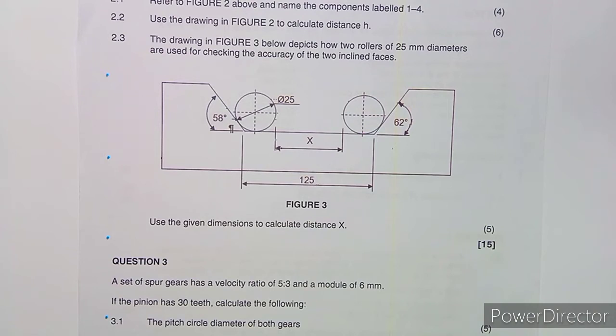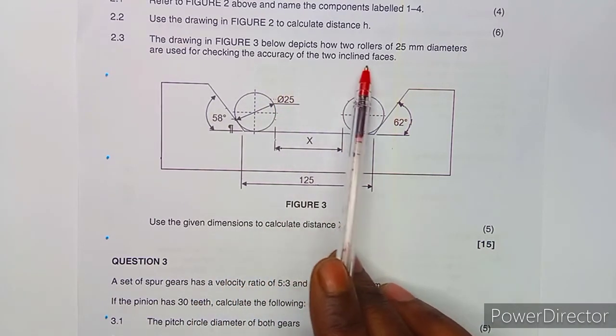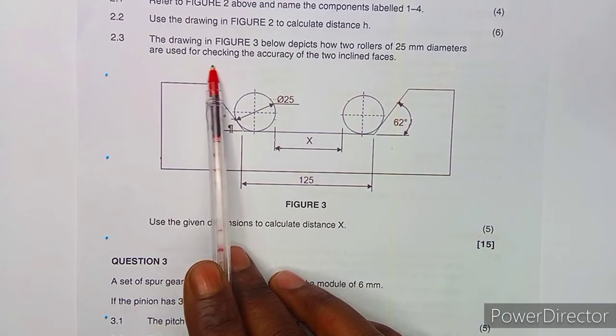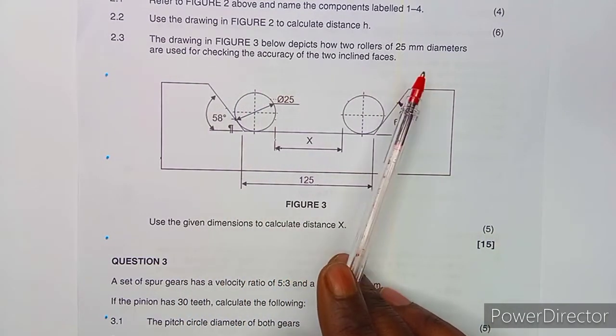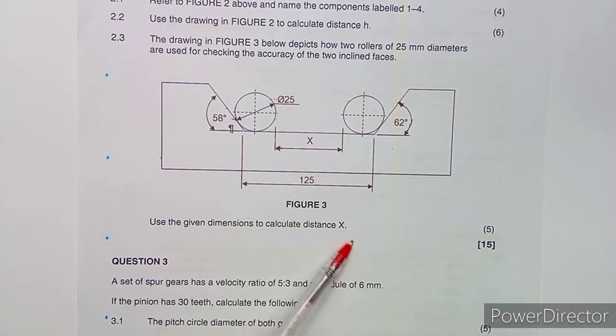In this video, we shall have a continuation, still working on the part that is a continuation from the question paper from August 2021. Now we have part 2, item 2.3, where we are given the drawing in Fig 3 below. It depicts how two rollers of 25 millimeters diameter are used for checking the accuracy of two inclined faces. Use the given dimensions to calculate the distance x.